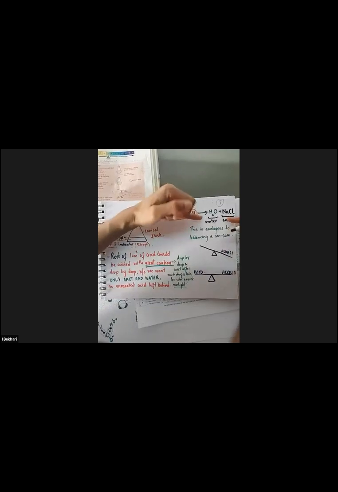Because I want the seesaw to be exactly like this. I don't want, here is alkali and here is acid. I want them to exactly balance each other out so that I have exactly neutral water and sodium chloride.